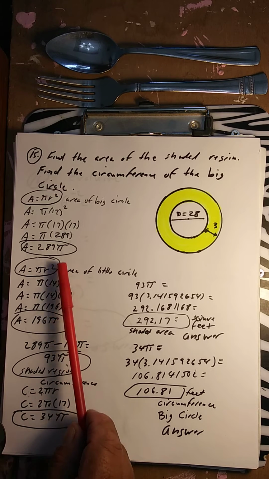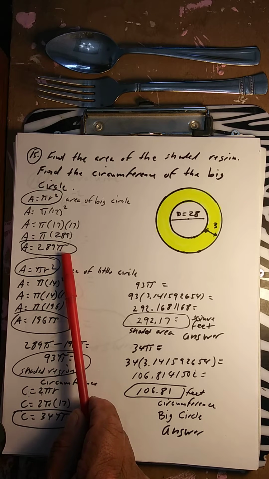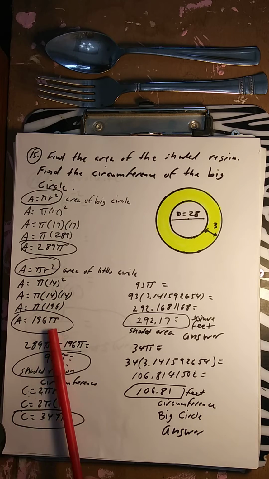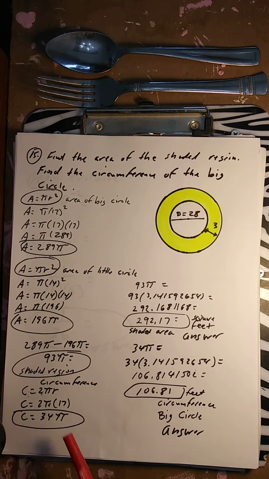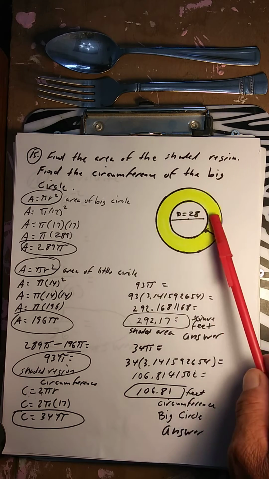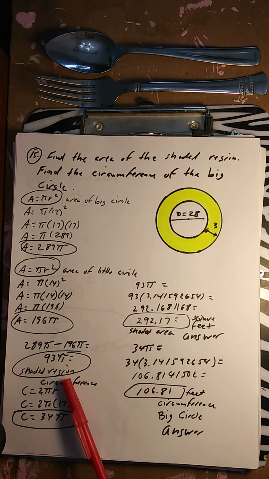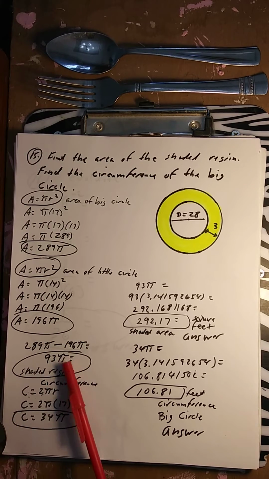So area of the big circle, 289 pi. 196 pi for the little circle. Now, subtract those two numbers, we can get 93 pi. The big one minus the little one gives you that shaded ring. So, we have 93 pi, but what does that mean? We'll do that in a second, okay?